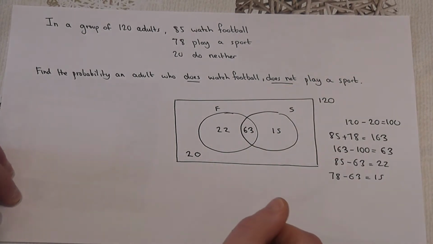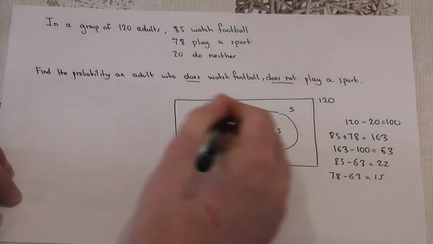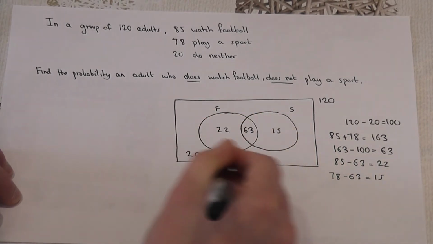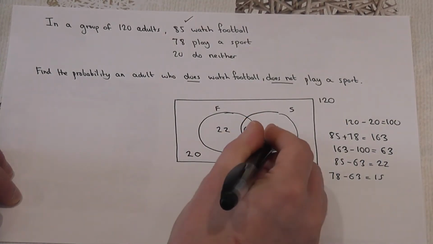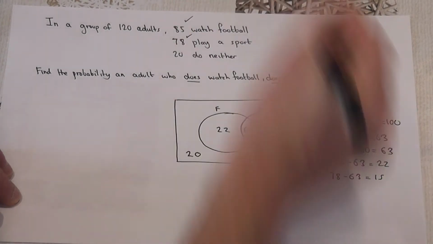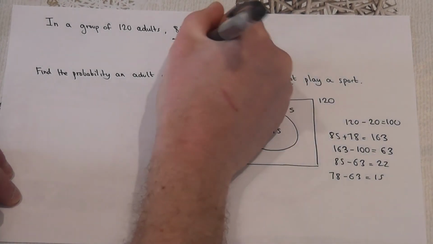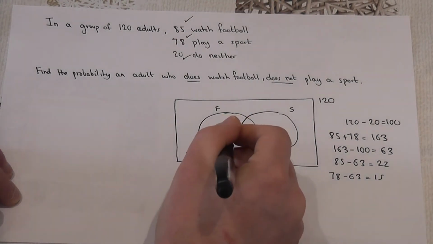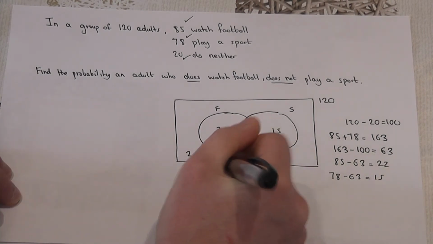So to check this, 22 plus 63 are our football watchers. That makes 85. Correct. 63 plus 15, those who play a sport, adds to make 78. Correct. 20 do neither. Correct. And 22 plus 63 plus 15 is 100, plus 20 makes 120.